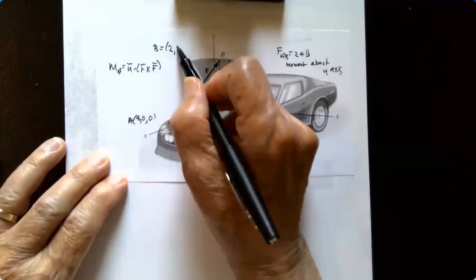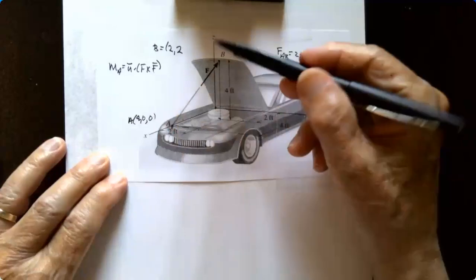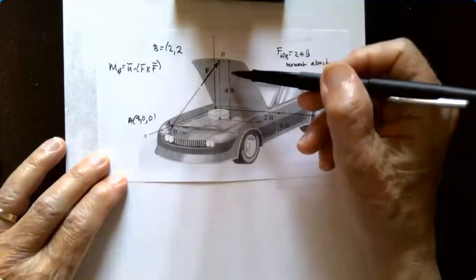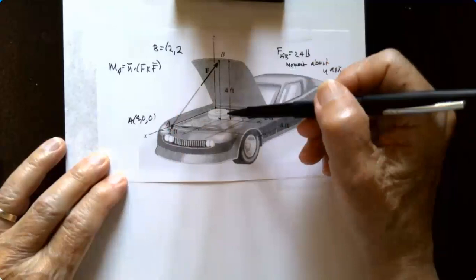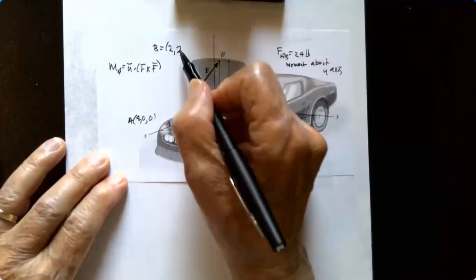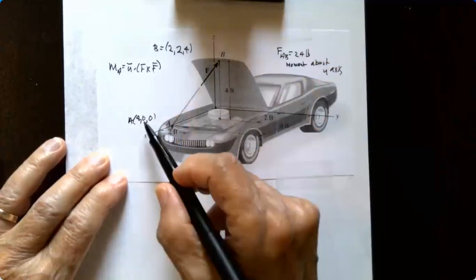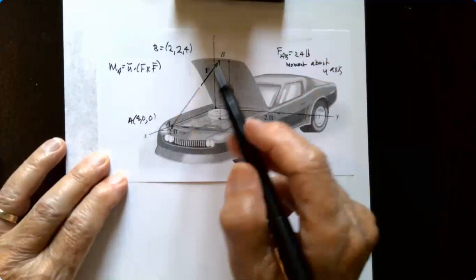So it is 2, 2, and the z dimension, I think we can see pretty clearly, is this 4 feet here. So this dimension from B is 4. So it's a 2, 2, 4. This one is 4, 0, 0.